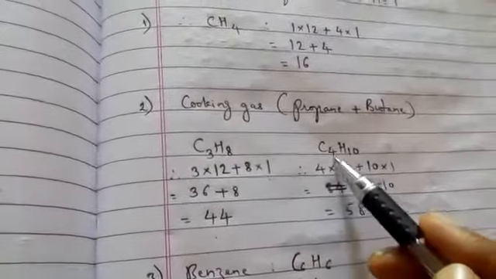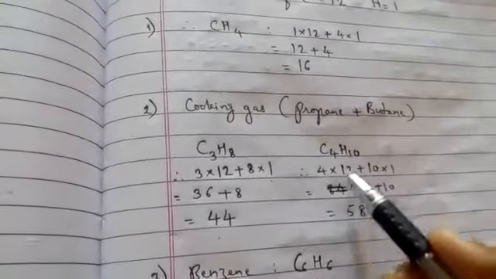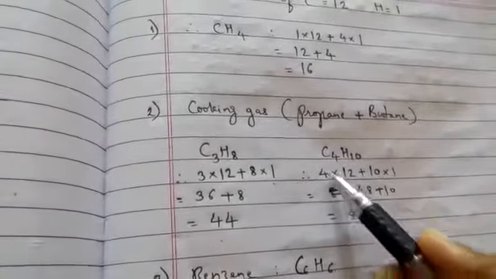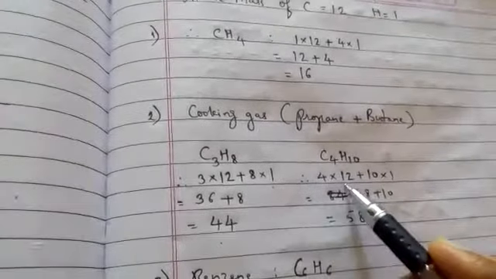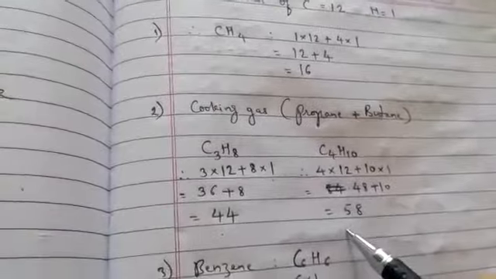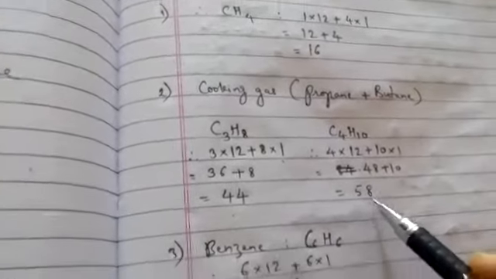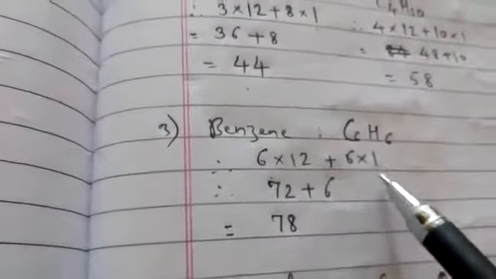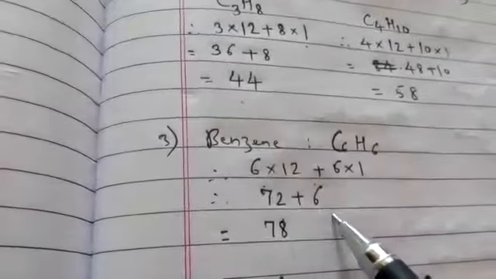That of butane, C4H10, is its molecular formula. Then the calculation will be somewhat like this: 4 into 12 plus 10 into 1, which will give us 48 plus 10, that is 58. So this is going to be the molecular mass of butane. Then benzene, C6H6: 6 into 12 plus 6 into 1, that will give 72 plus 6 is equal to 78.